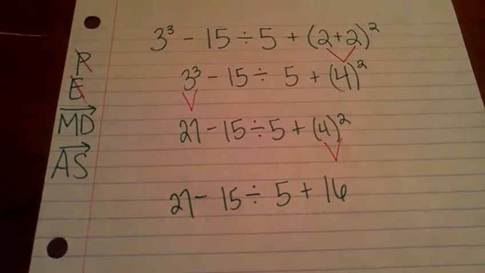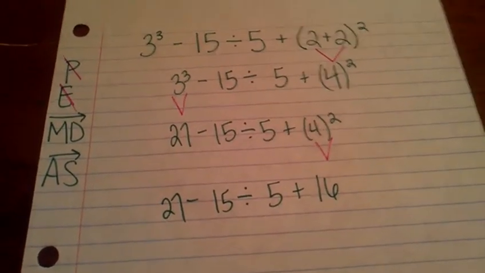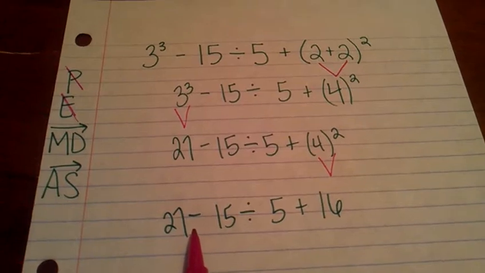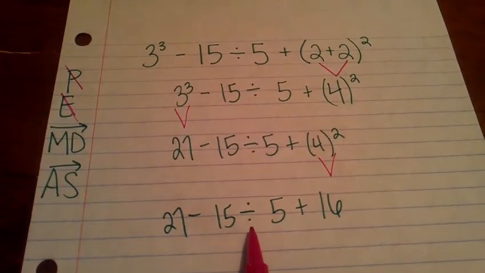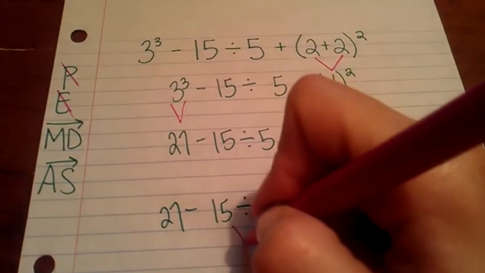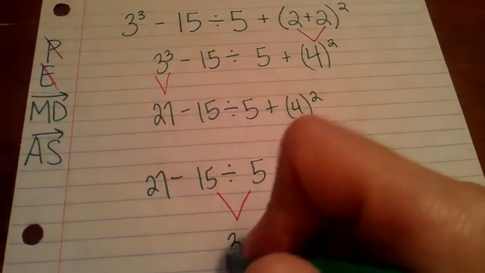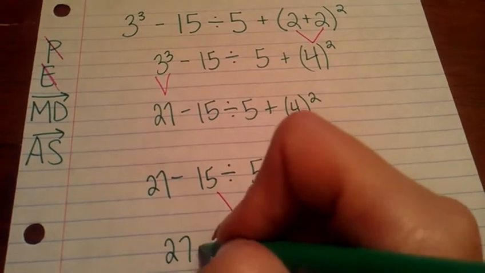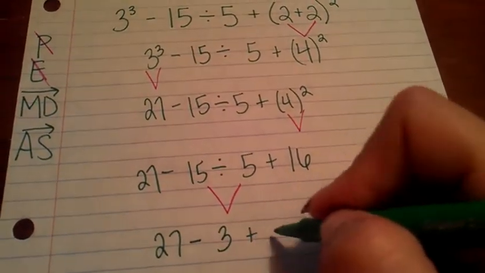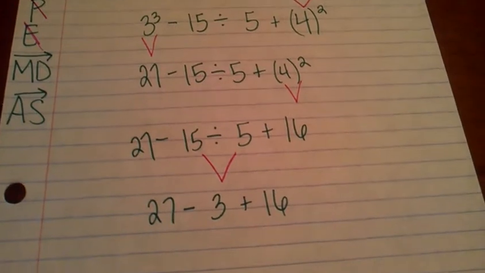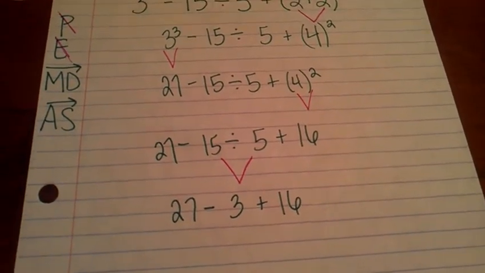Now my next operation says multiply and divide from left to right. Is this multiply and divide? No. Is this multiply and divide? Yes, it is. 15 divided by 5 is 3. Okay, do I have any more multiplication and division? No, I don't.